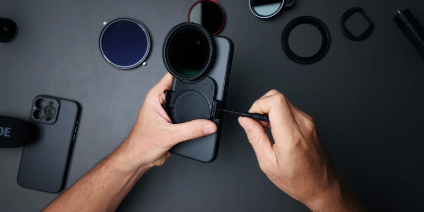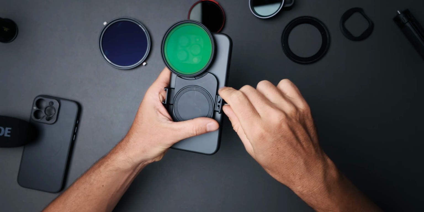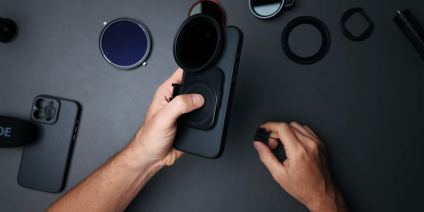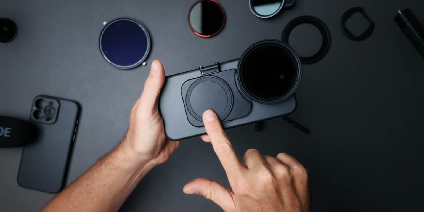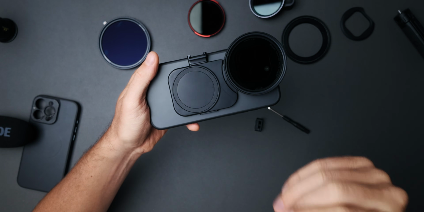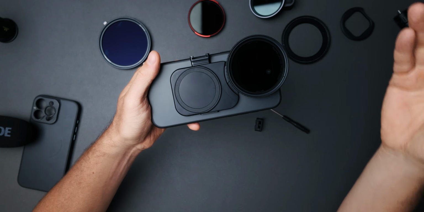For example, let me remove this mount in here. And as you can see, I can easily remove it and keep it as tidy and minimalist as possible. But there is one more thing with this accessory. And here, as you can see, there is another ring, and this is magnetic, which allows you to mount extra MagSafe accessories to your iPhone.